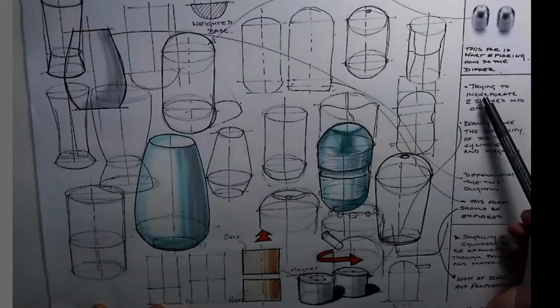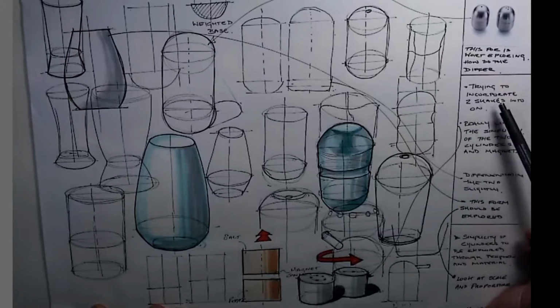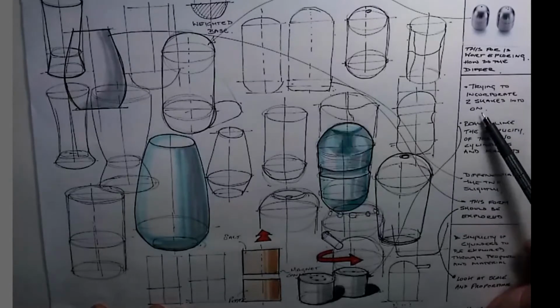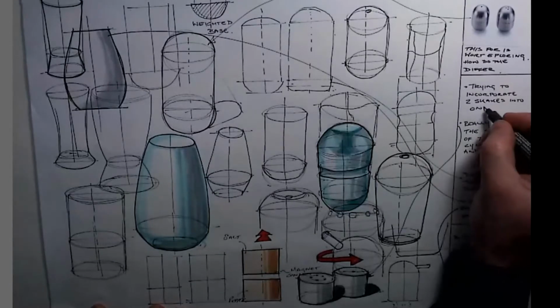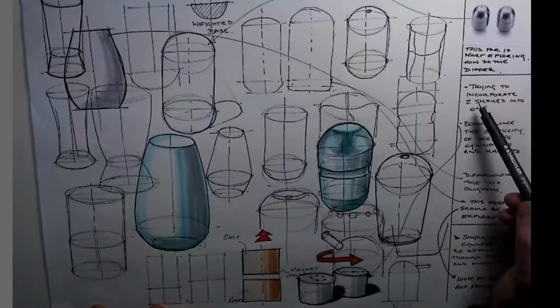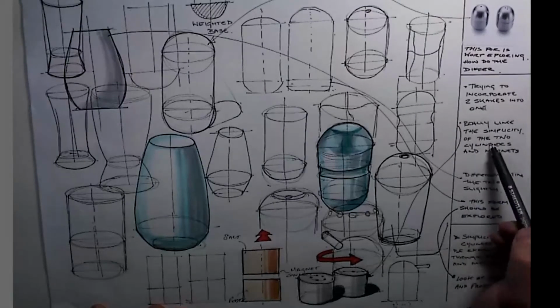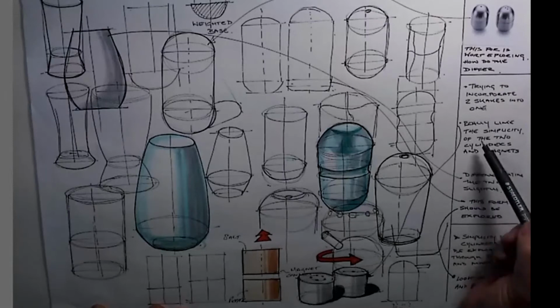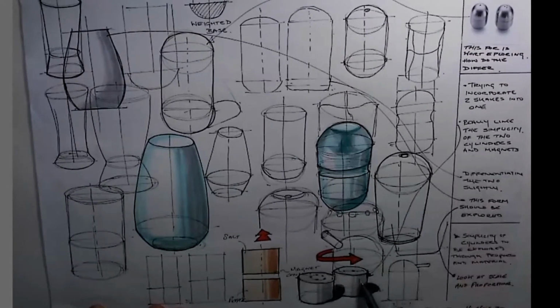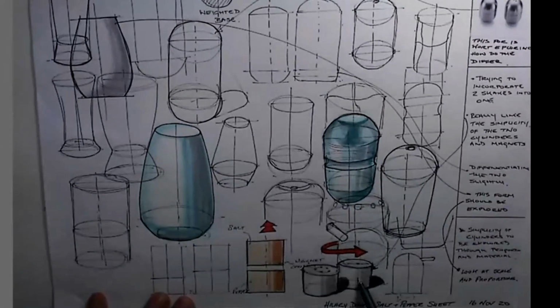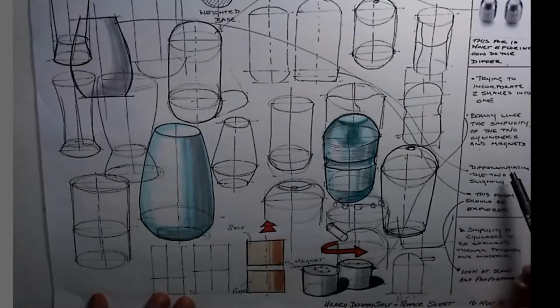And things that came out of it that I thought were interesting were trying to incorporate two shakers into one, was one thing that I thought might be really interesting. I really like the simplicity of the two cylinders and magnets. So again, down here, two stainless steel cylinders with magnets in it that join together.